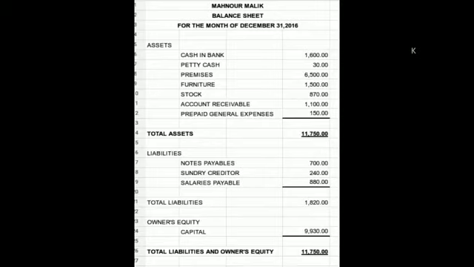So let's proceed to the balance sheet. Again, our company name is Manuel Malit for the month of December 31, 2016. So as what I've said, in balance sheet we will need to simplify, and we will need to identify. We need to balance the assets and the liabilities in equity.